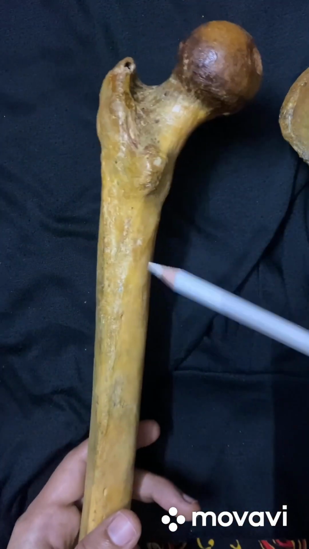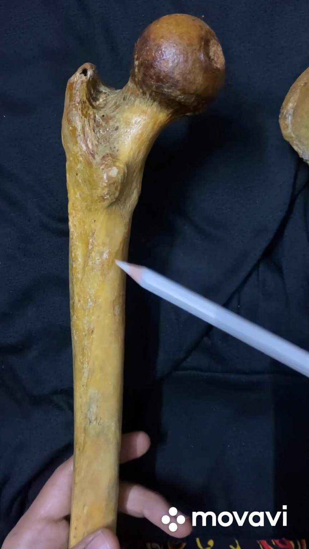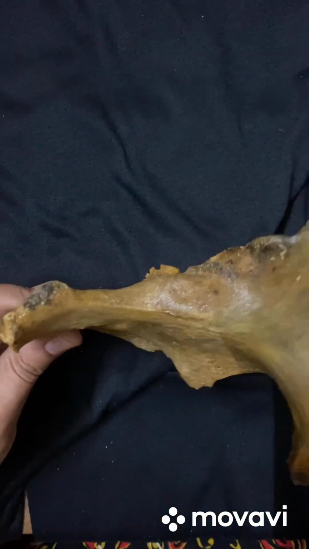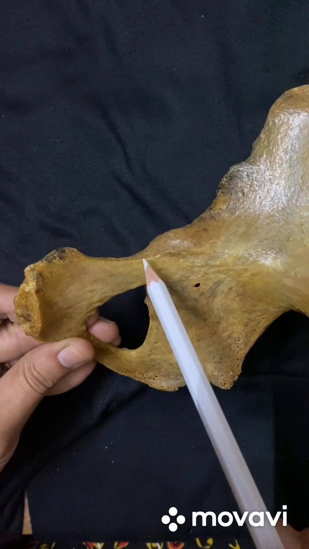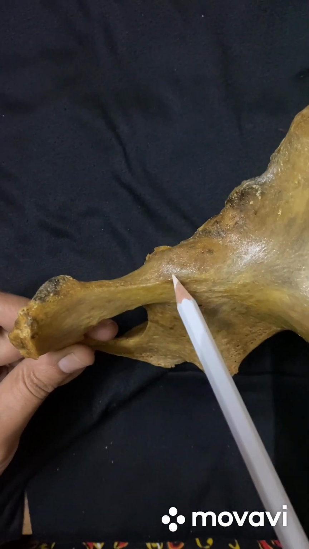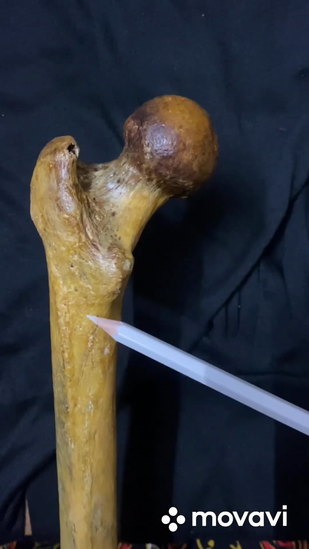Just below the lesser trochanter, this surface gets attachment of pectineus. This pectineus in the hip bone arises from the pecten pubis, or the superior border of the superior ramus of the pubis. The superior border is otherwise called the pecten pubis. It gives attachment to the pectineus muscle or pectineal ligament of Cooper.